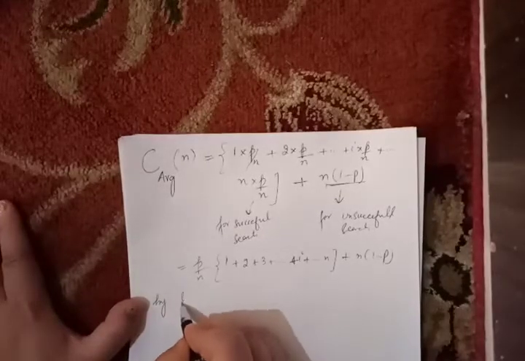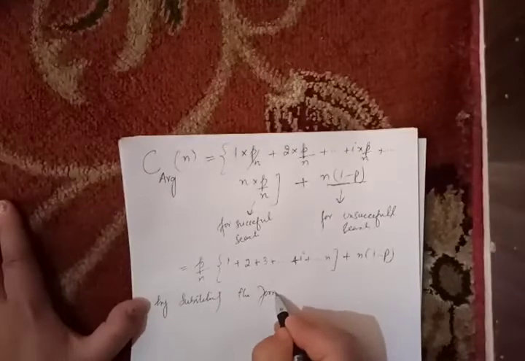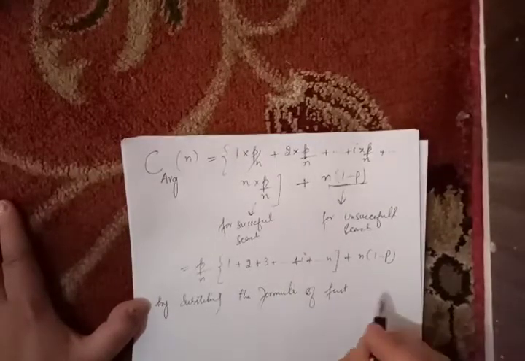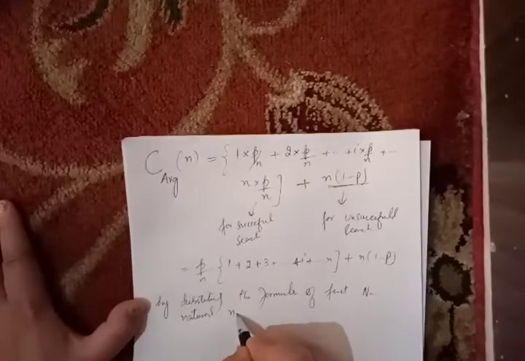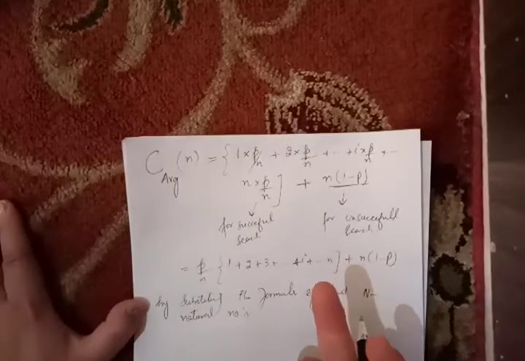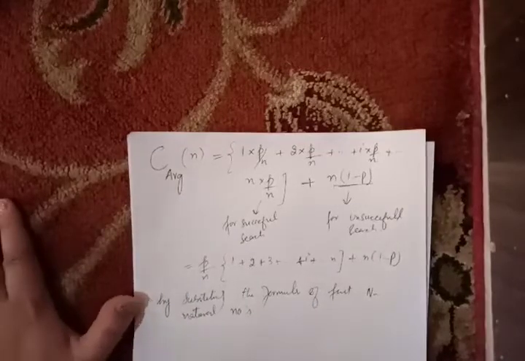So by substituting the formula of first n natural numbers, that is the reason why I told you before, you must know the programming language, you must understand the data structures, and for all these formulas you must have some discrete mathematics background.